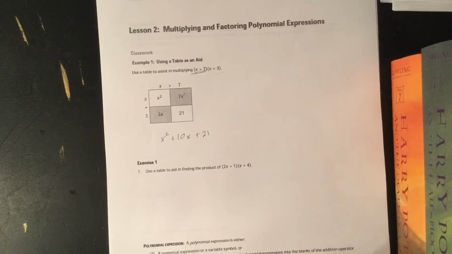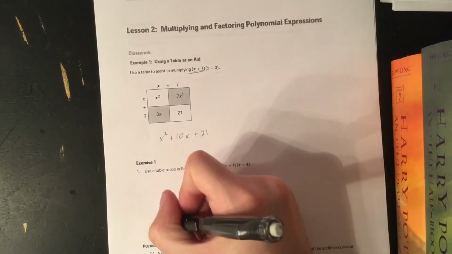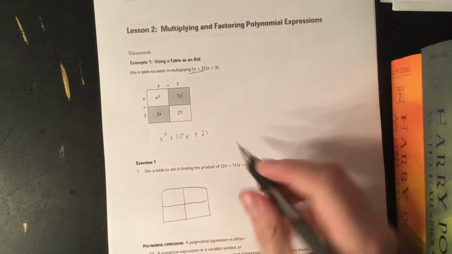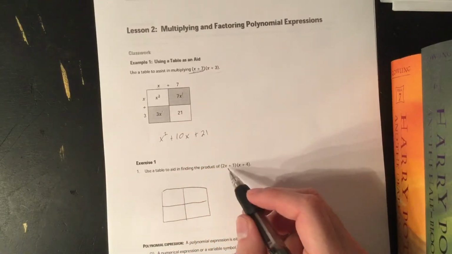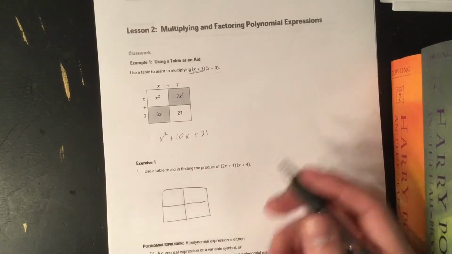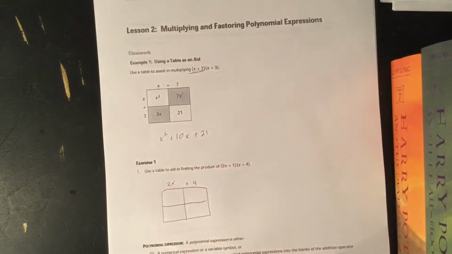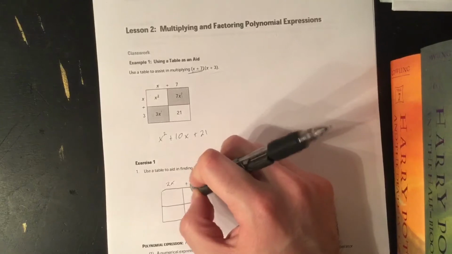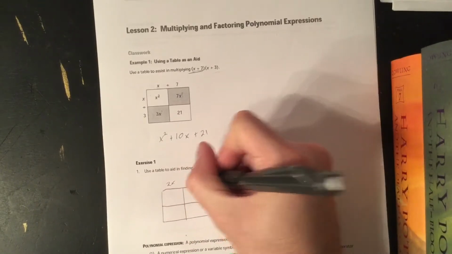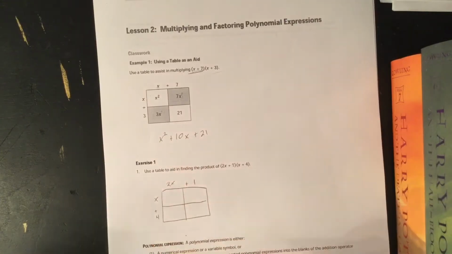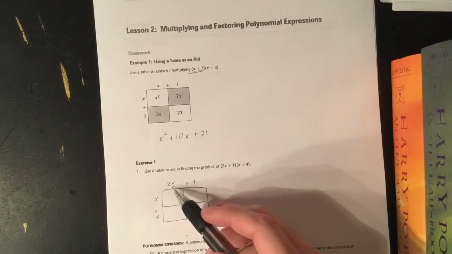Okay, so looking at this, you're going to have to draw a table. And then you'll split these up. So one of them will go on the top, one will go on the bottom. It doesn't matter. I'm just going to put 2x plus 1 on top and x plus 4 on the side. So then we'll multiply together.